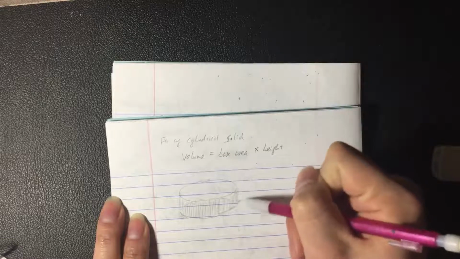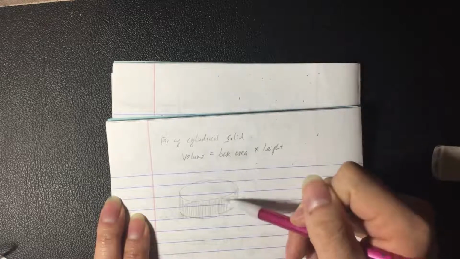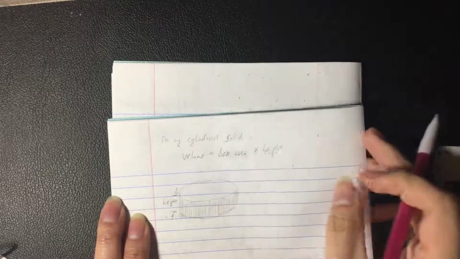That's called a cylindrical solid. So for the volume of a cylindrical solid, we take the base area times the height.